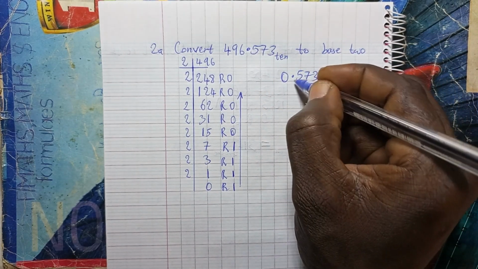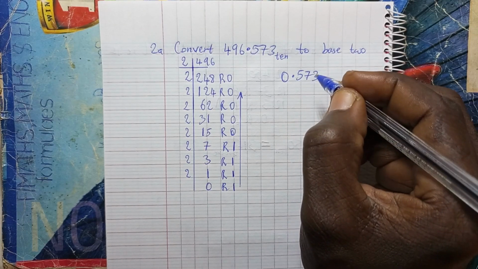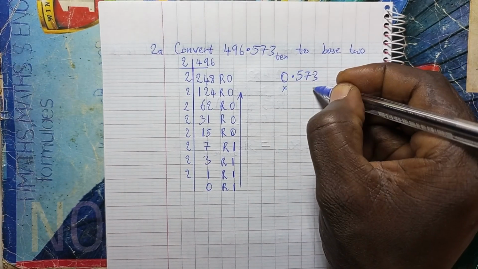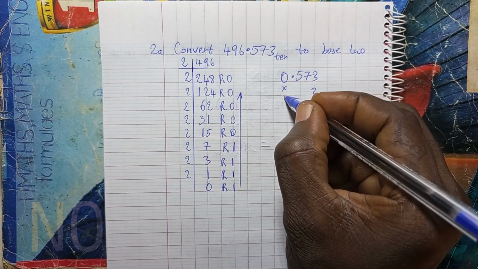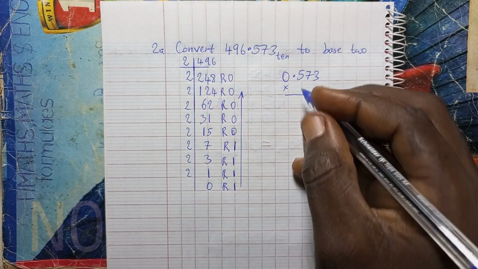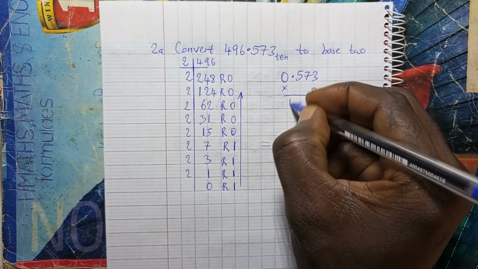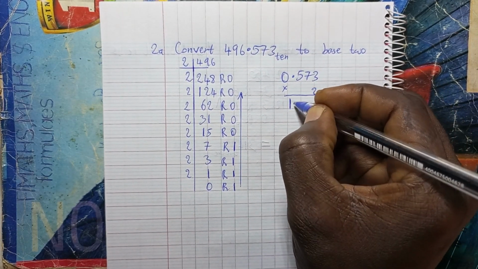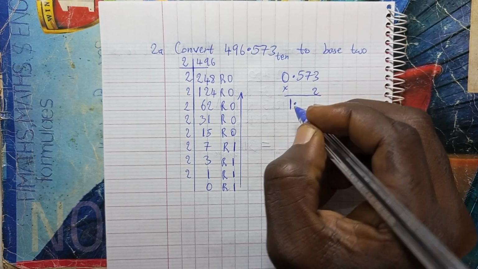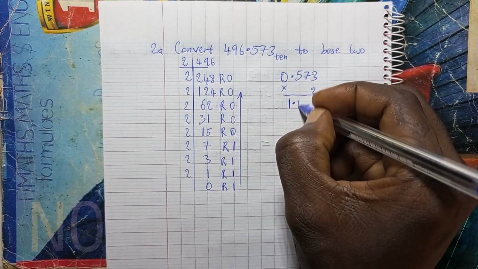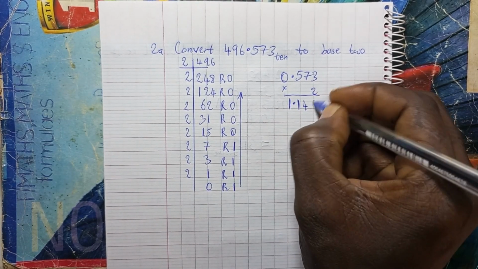Now we'll do 0.573 times 2. If you use a calculator, it will give you 1.146.